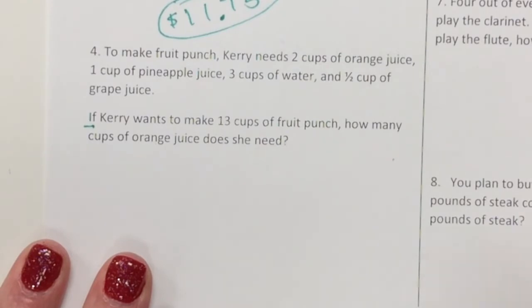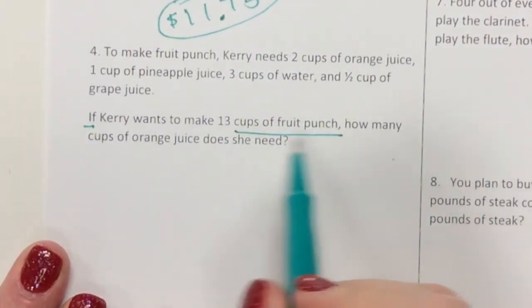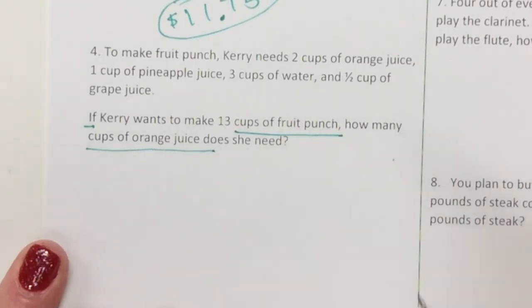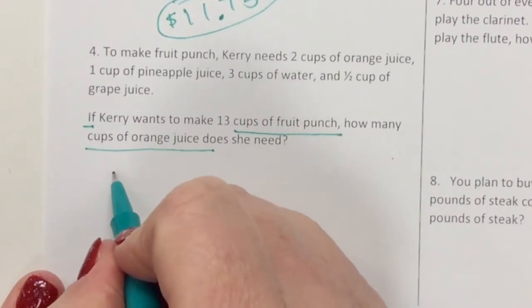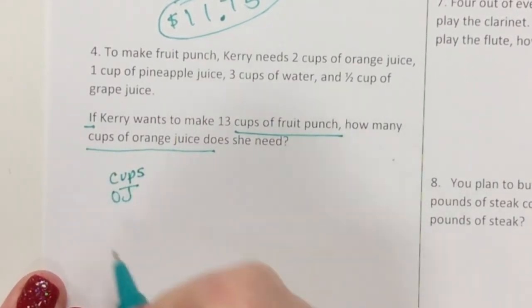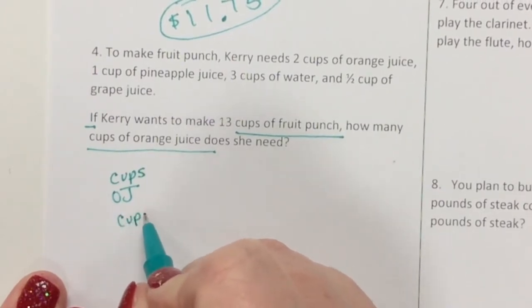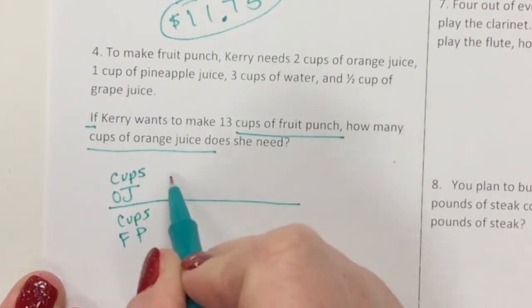That means that's your prediction. So we want cups of fruit punch. How many cups of orange juice does she need? So we know we've got to be comparing cups of orange juice and cups of fruit punch. So I'm going to put cups of OJ for orange juice and cups fruit punch. I put initials. That's okay.